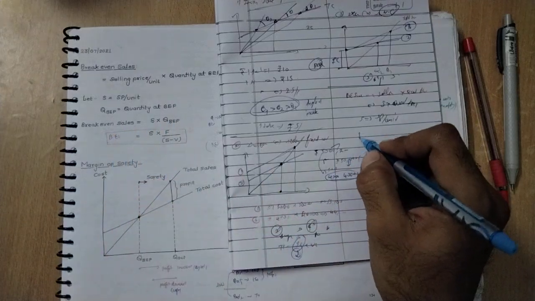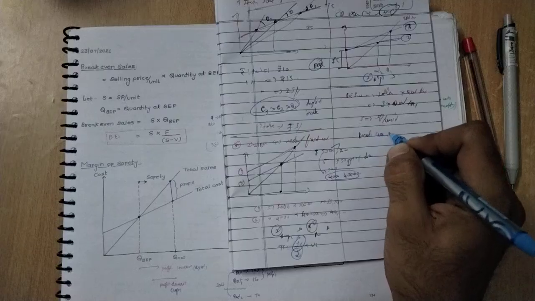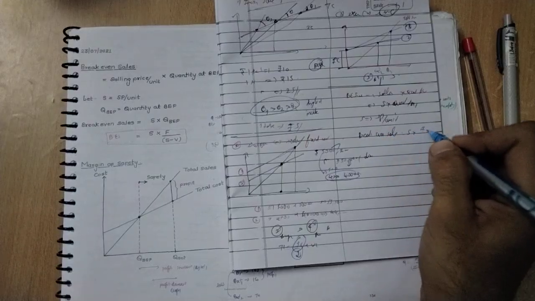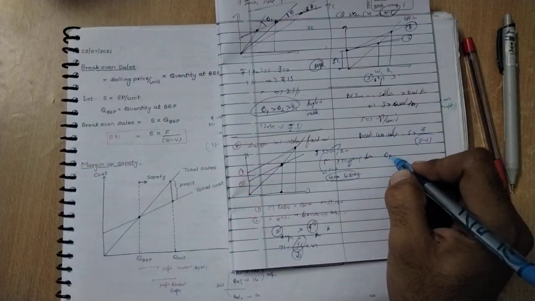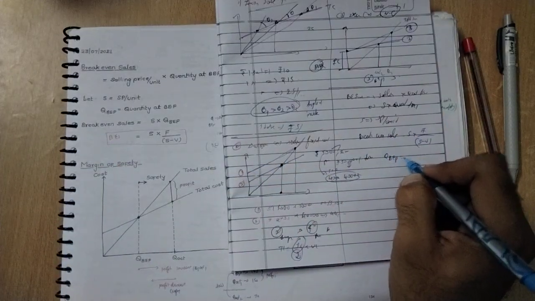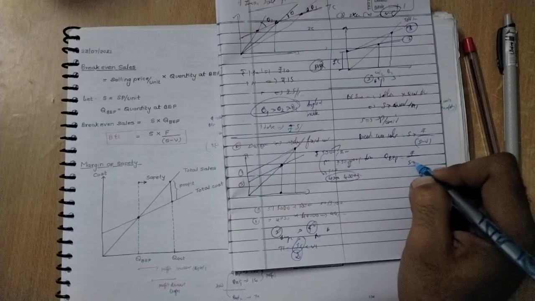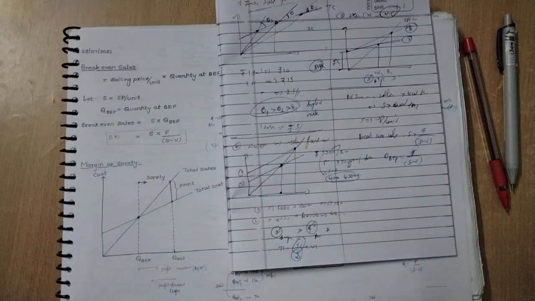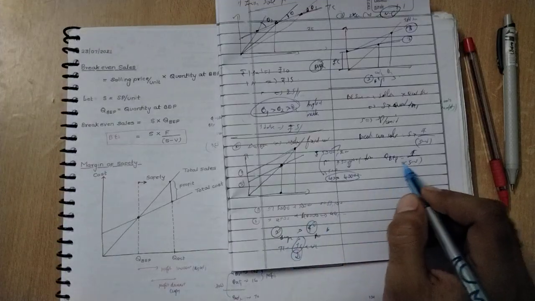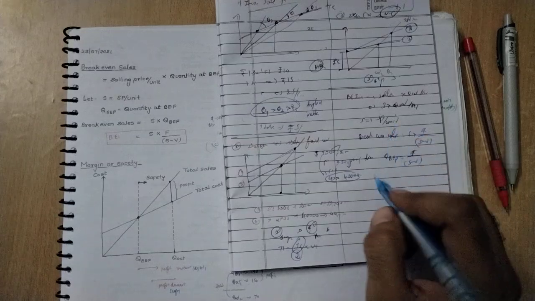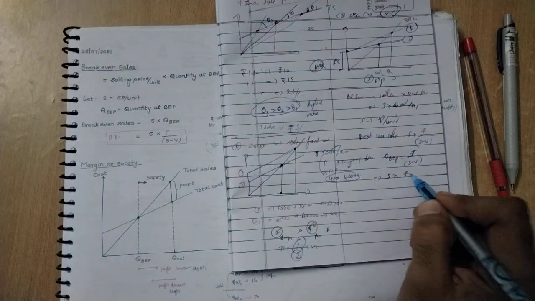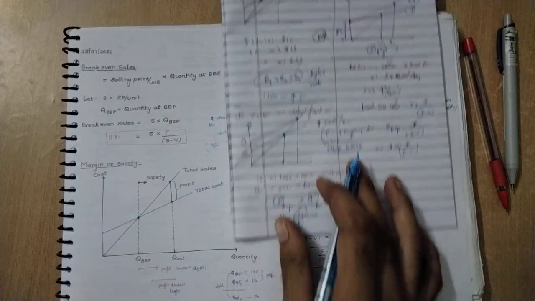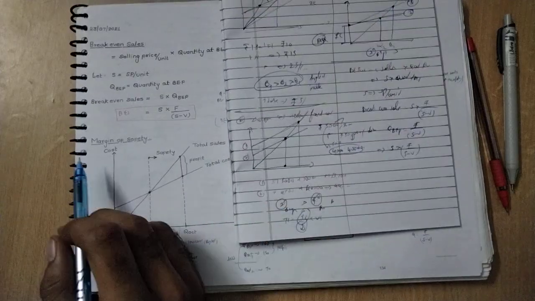So break even sales equals S times F divided by S minus V. The quantity at break even point is F divided by S minus V. So break even sales equals the selling price times the break even quantity, which is S times F divided by S minus V. That's it. I think you can understand that.